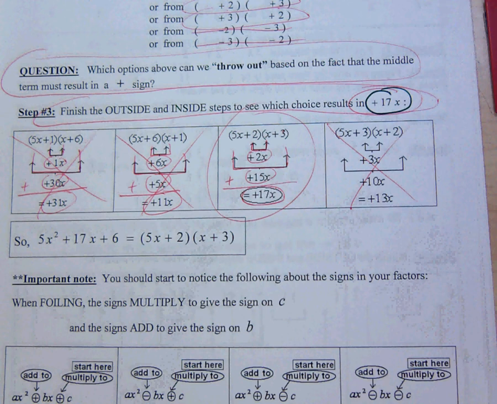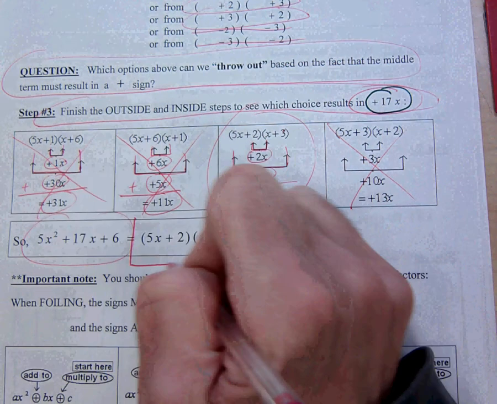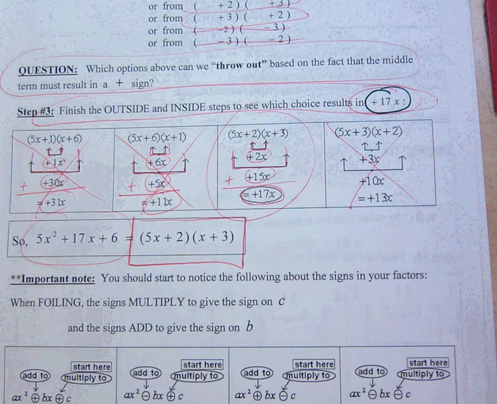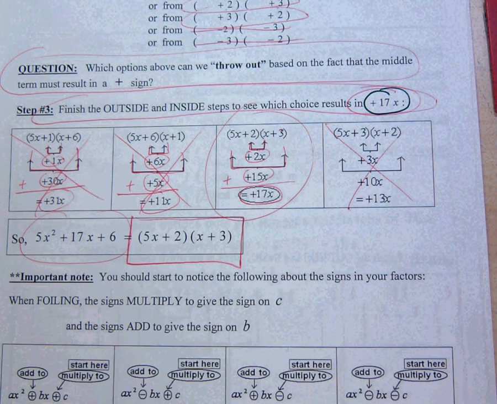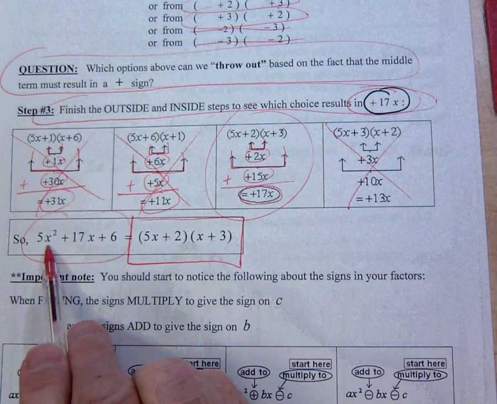All right, so then what's my answer, guys? The given trinomial factors into 5x plus 2 times x plus 3. So if you FOIL this, wouldn't you get that trinomial?